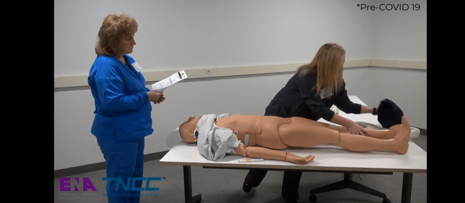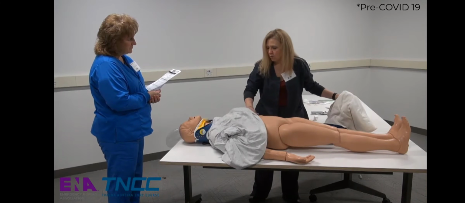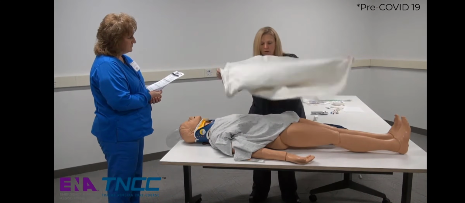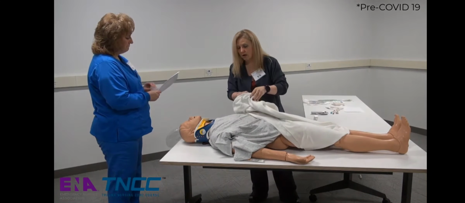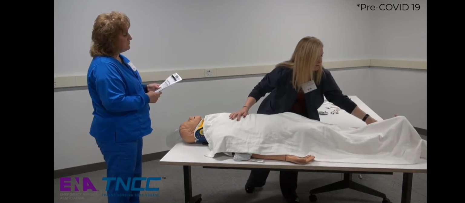All right, so I'm going to go ahead and also then cover the patient back up. We will get a warm blanket put onto him. We'll increase the temperature in the room and make sure that the fluids are on a warmer so that we address the environmental concerns. Okay, so all your warming methods have been applied.